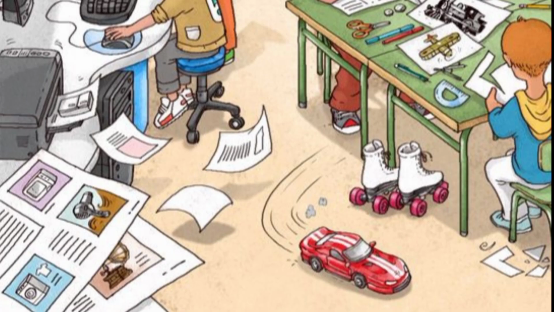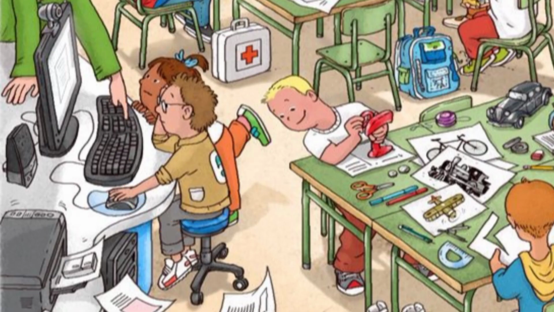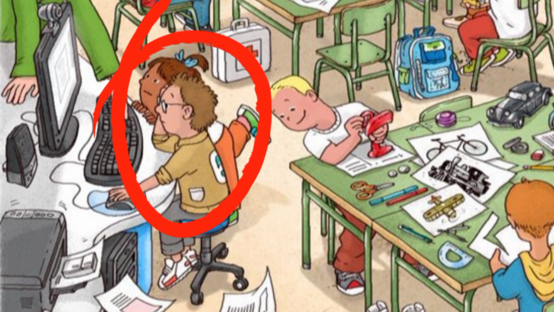Below it, I saw a red remote control car being played by a yellow-haired boy who was also holding the remote control of the toy car. Apart from that, there are also roller skates below. I also saw two girls and a boy who were trying to look at the computer.